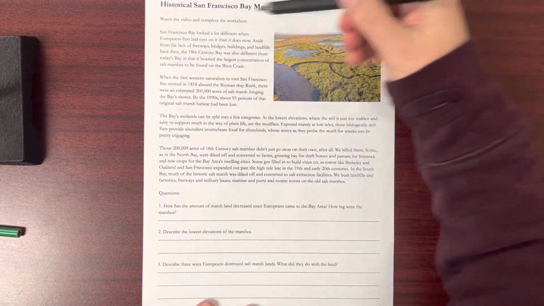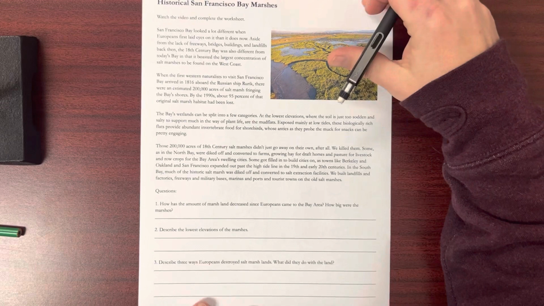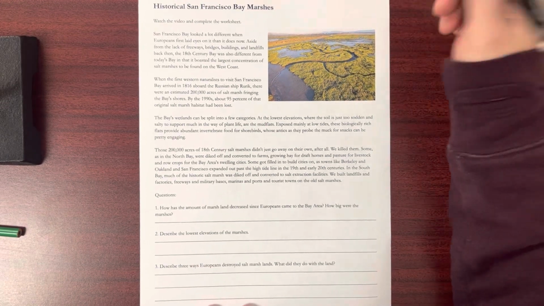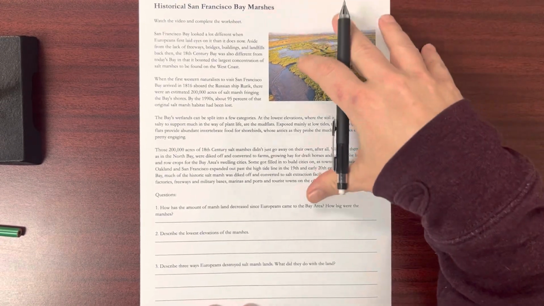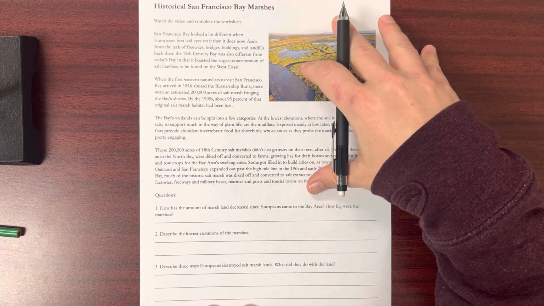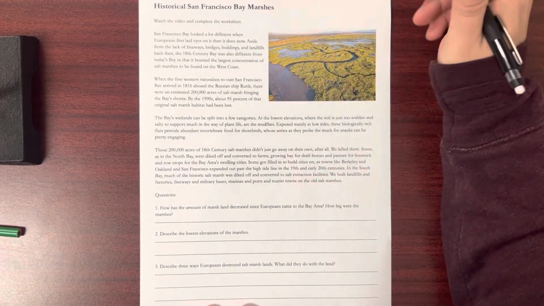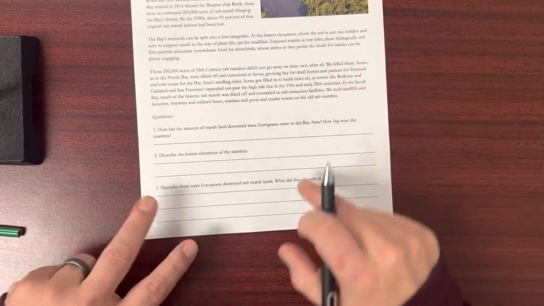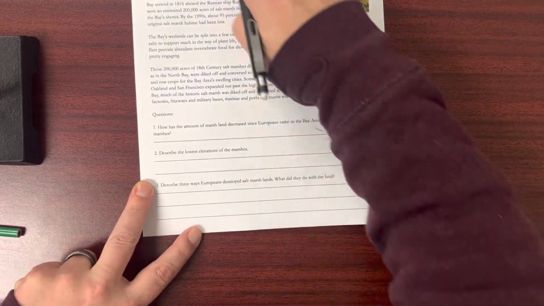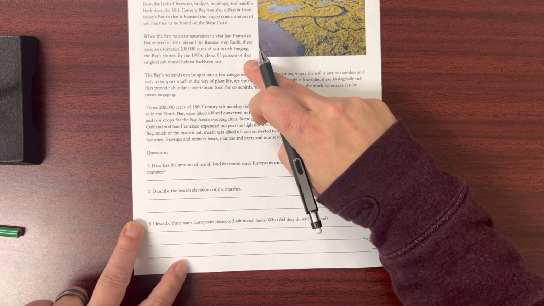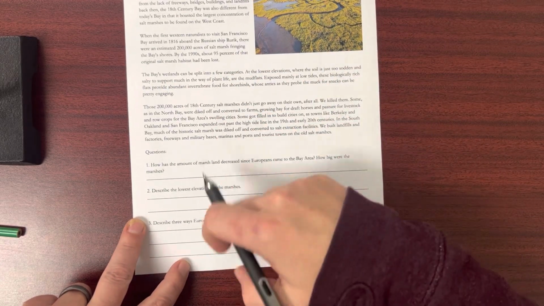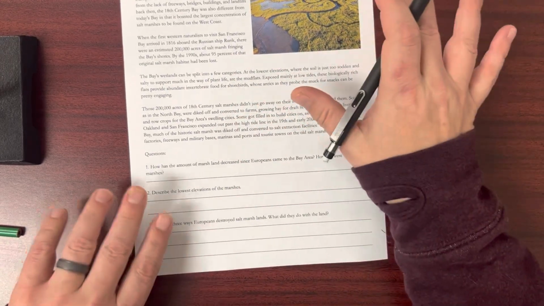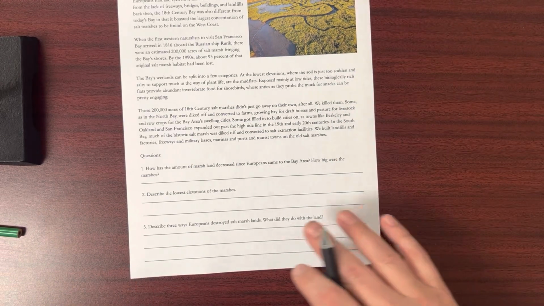The first part of it talks a little bit about marshes in the San Francisco Bay, tidal marshes, and how they used to look before European settlers and comparing that to what they look like today. So you've got some information here. You've got a couple of questions that are based on this information up there. So you'll answer those questions from here, but then you're gonna do a little mapping activity.